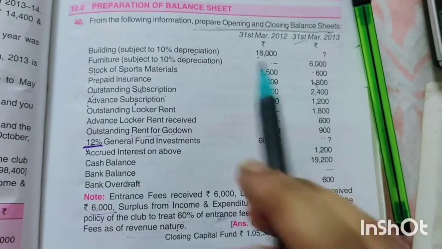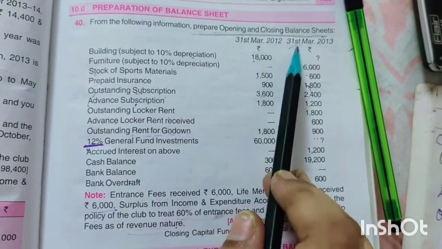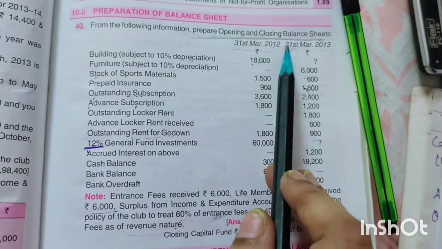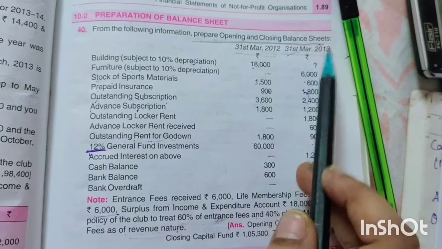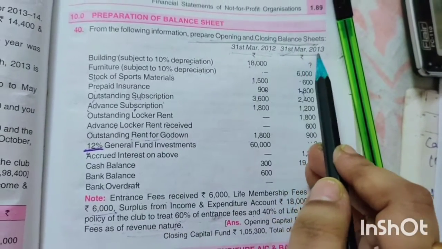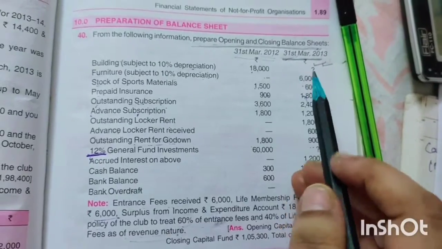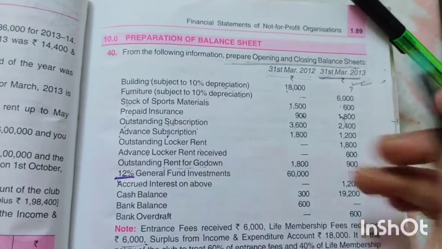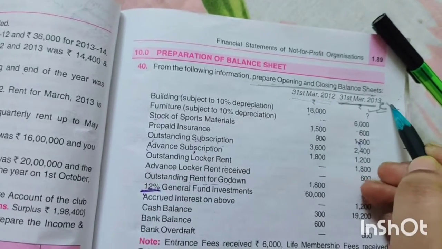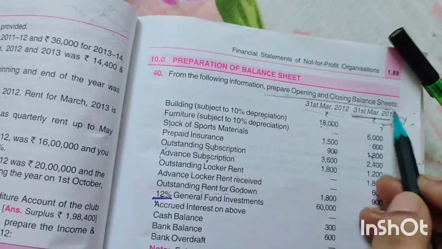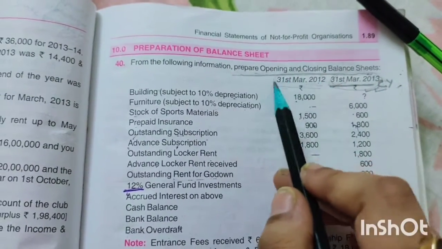Now come back to the question. See here, there are two balances given. 31st March 2012 and 31st March 2013. Now 31st March 2013 is our current year. This is our current year balance. Here we will write CY. That means this is our current year balance. Then obviously if this is the current year balance, this is previous year balance.